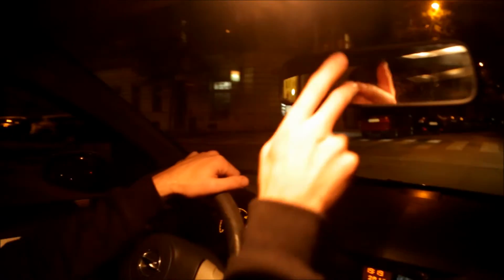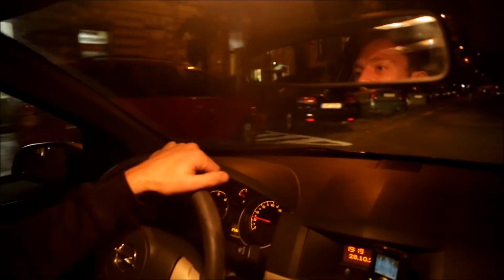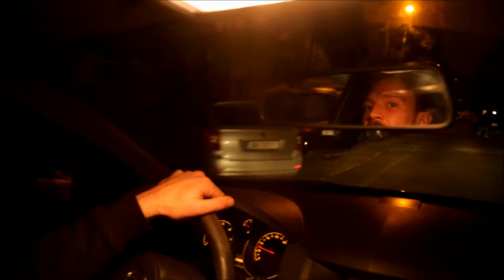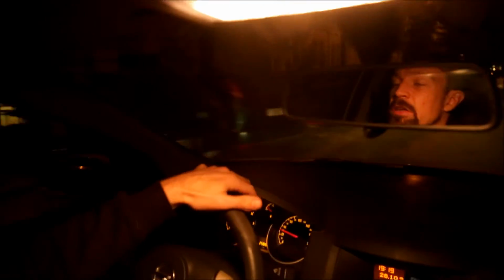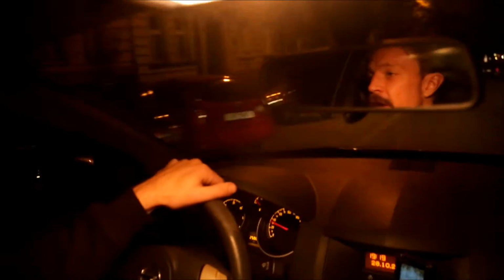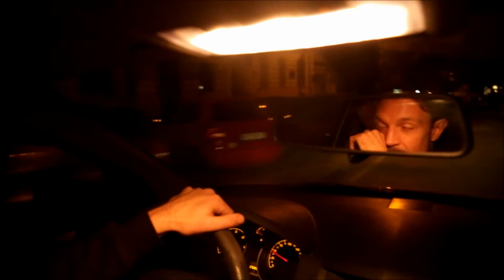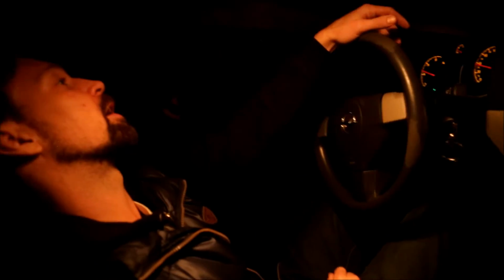Okay, maybe actually you can see right here above my head there is a rear view mirror, and when I look in this rear view mirror I can see behind me and see if there are any cars following me, and when I'm reversing I can see what's behind me. So this is the rear view mirror. As we go down here, let me indicate left and turn left.